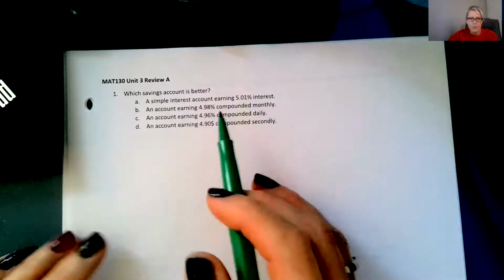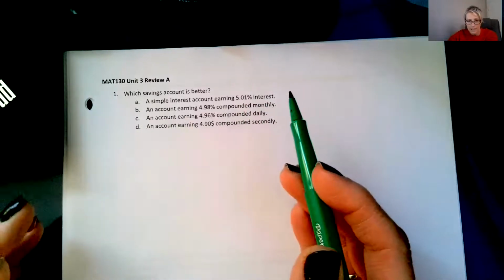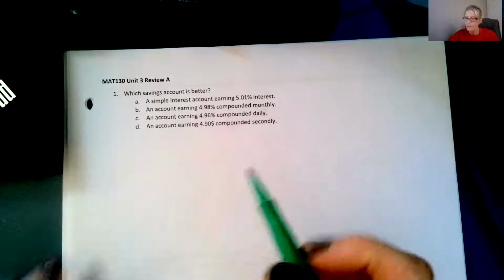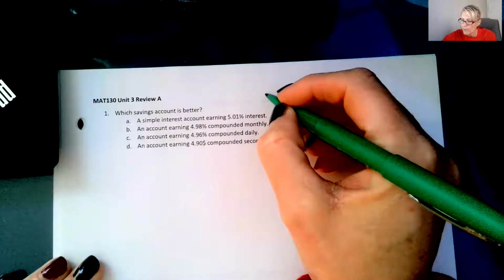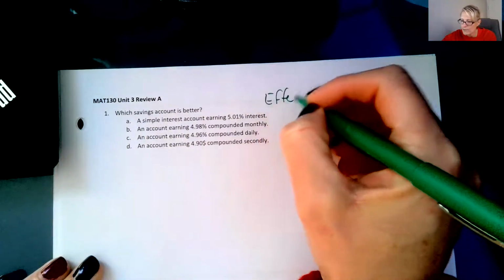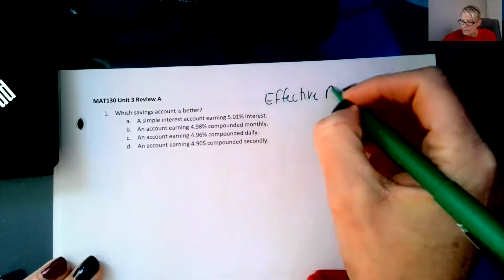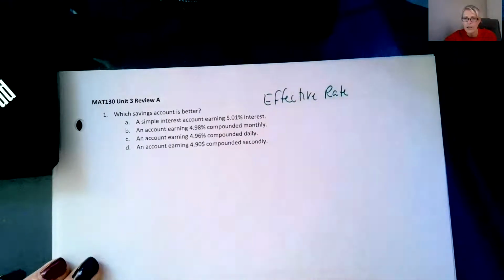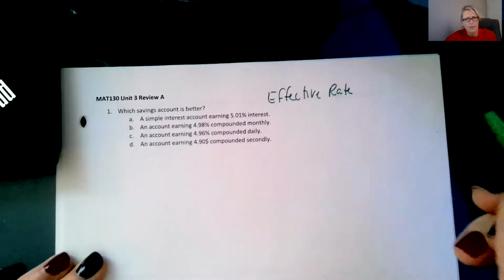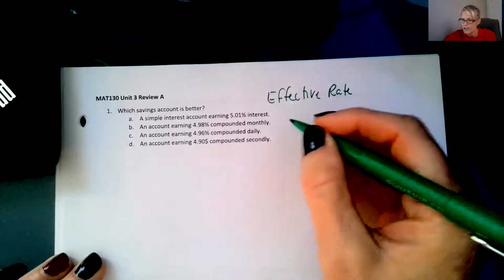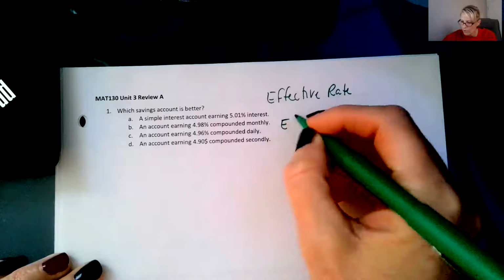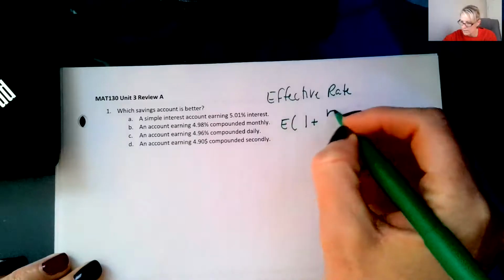And so to be able to compare them, I don't see any money. And so if there isn't any money, then we're going to use the formula for effective rate. I believe this is in the 3.2 or 3.3 section. And the effective rate formula is this.